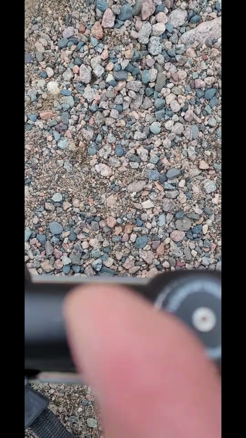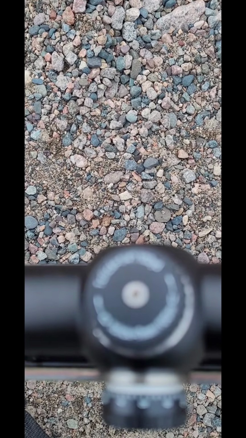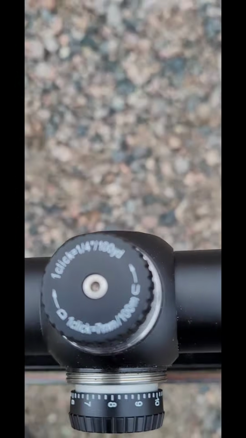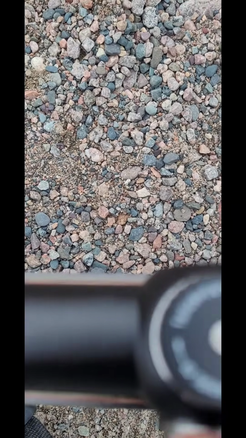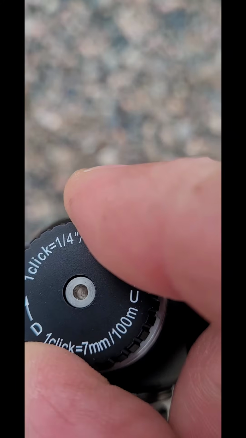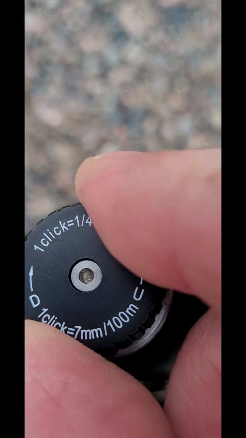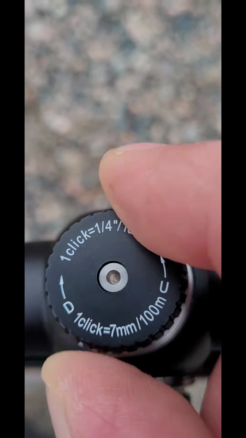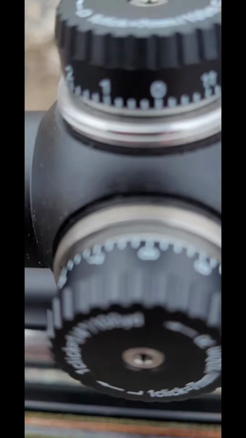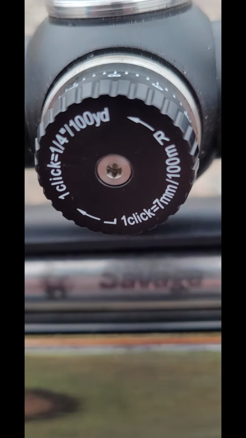So we're going to click this way on the dial. And if you remember correctly, it's about a ½ inch. So we're going to go 2 clicks down. Okay, so 1, 2. Well, I think that was 3. So 2, okay. And on here, you see it's the same thing, right?